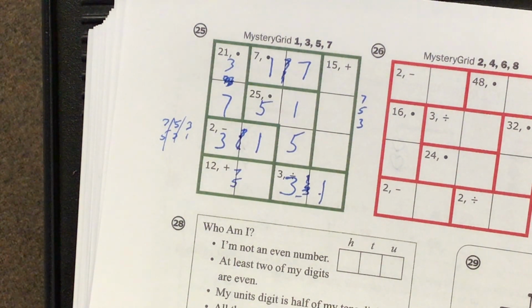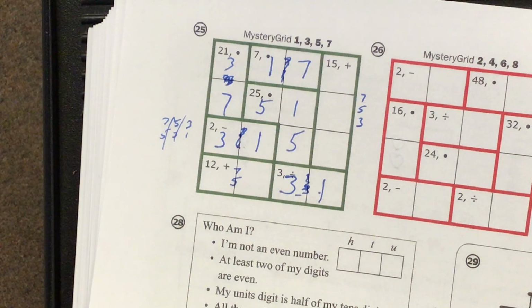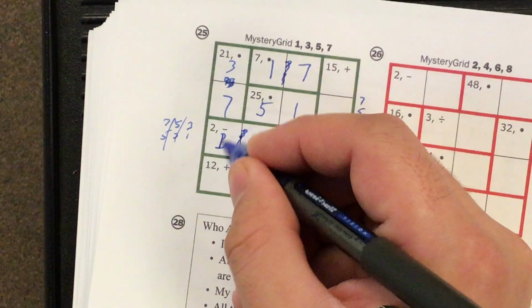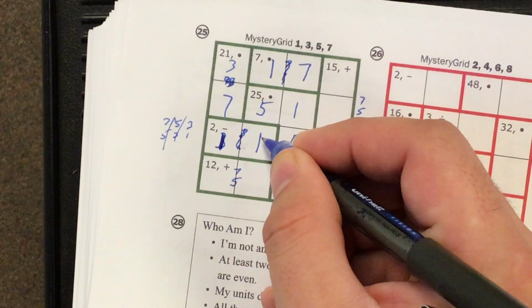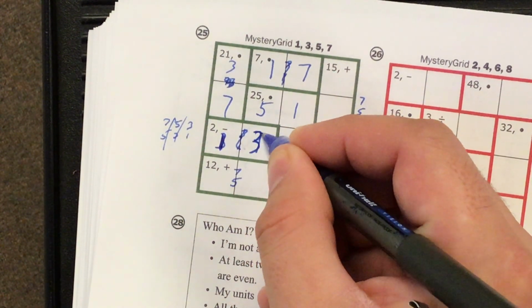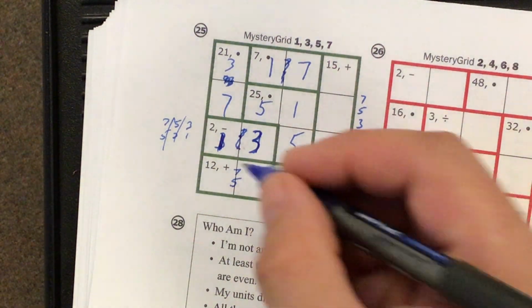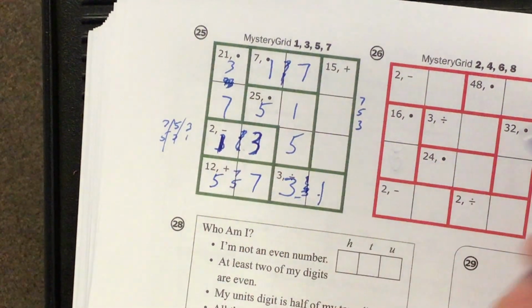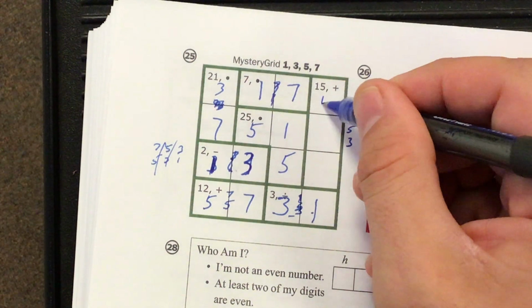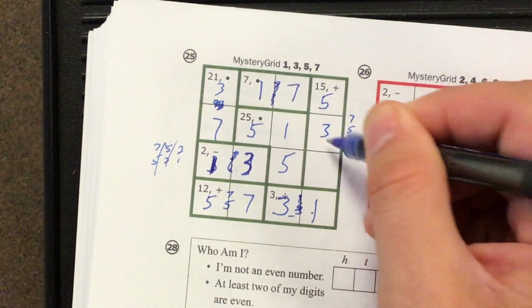Okay. But you already have a 3 that lines up with it, so you've got to switch your 3 and the 1 around. Because you have your 1 already on top. Yep. And then you've got to put the 5 below the 1, and then your 7 underneath 3. And then you put 5 up on top, then 3, and then 7. Looks good.